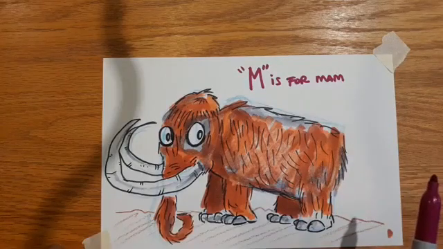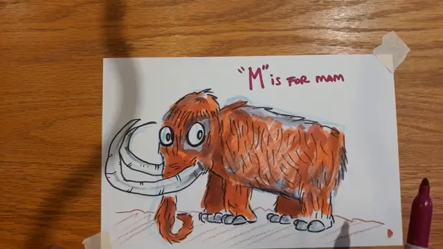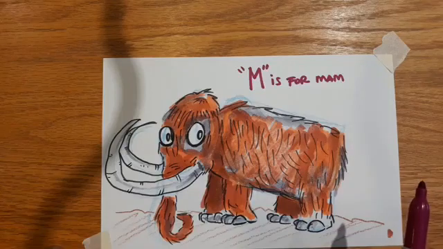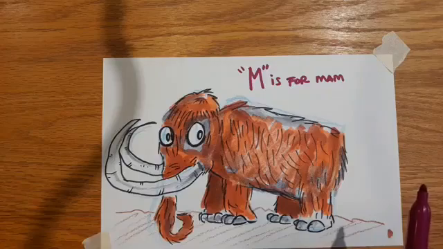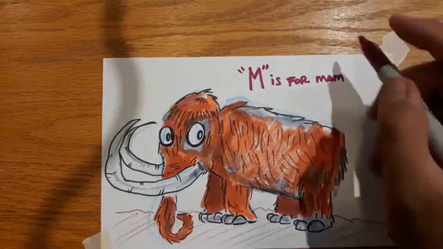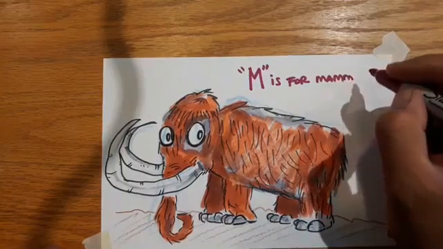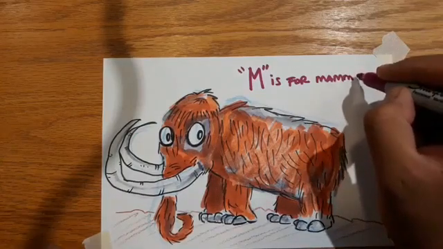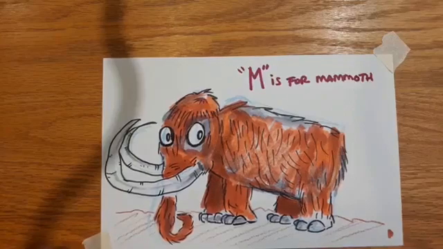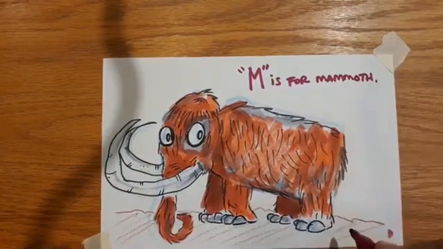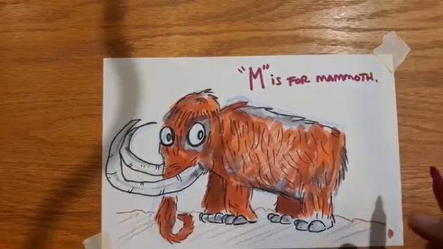Hey Greta, how do you spell mammoth? Because I apparently forgot how to spell. Mammoth, is it M-A-M? Is there two M's in the middle? Guys, this is a learning experience for all of us. M-A-M-M. See guys? Two M's, that's right. It never hurts to ask if you don't know. M-A-M-M-O-T-H. Mammoth. There you go. So M is for Mammoth, with two M's in the middle.